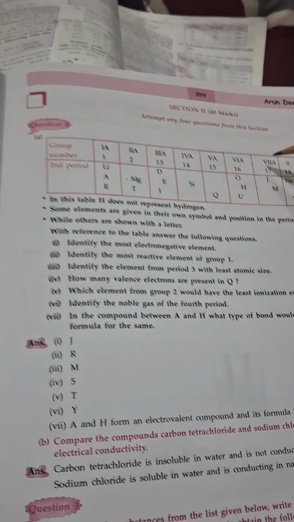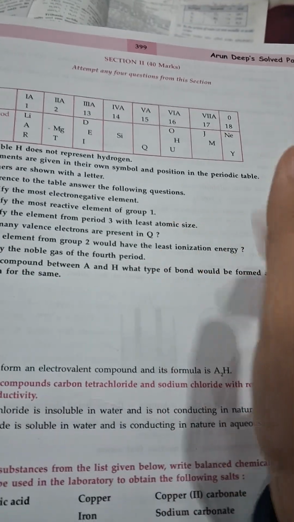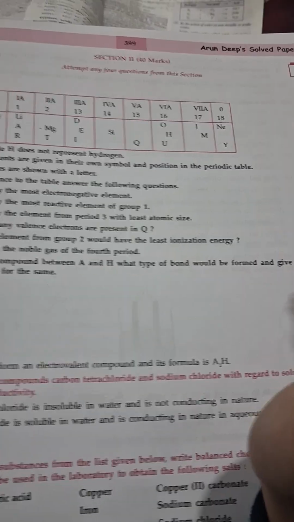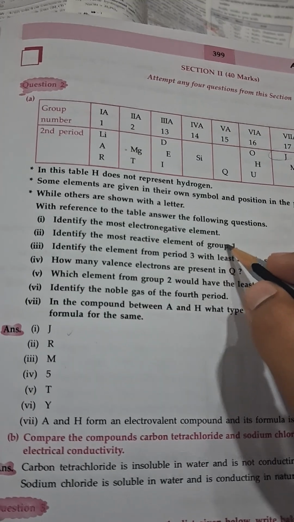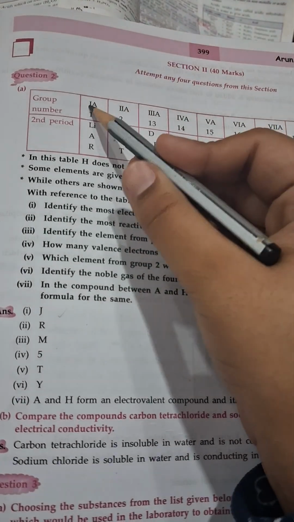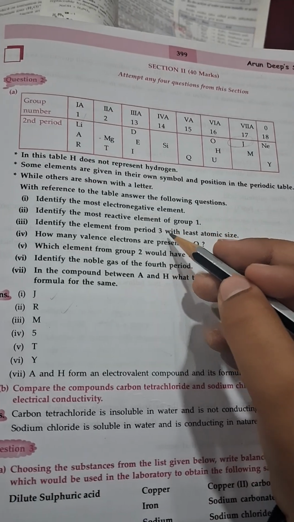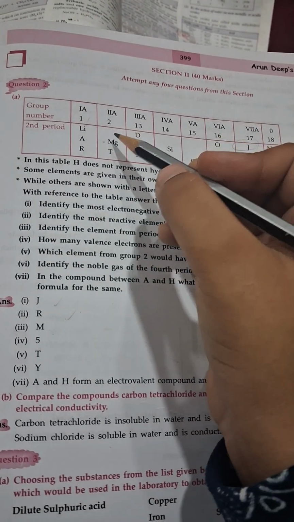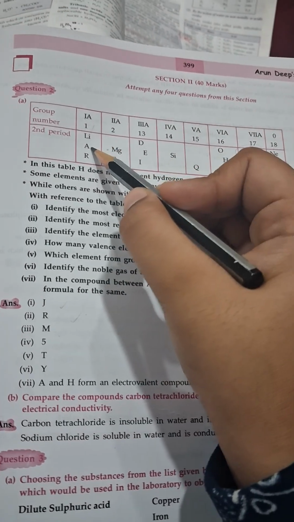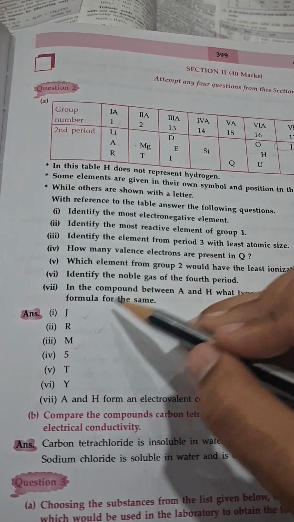Which is the most electronegative element? You would know that the most electronegative element is on the extreme right and at the top, because going down, electronegativity decreases. So I'll say J here. Yes, J is the answer. Identify the most reactive element of group 1. In this group, the most reactive is the last one, so R is correct. Identify the element from period 3 with least atomic size. In period 3, the least atomic size will be on the extreme end, which is M here. So M, yes, that's correct.